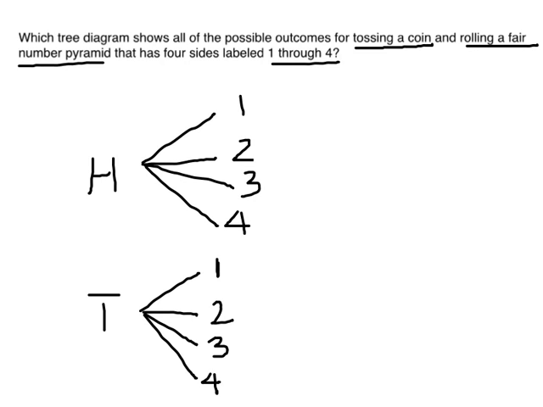I know this isn't part of the problem, but how many possible outcomes are there? Where your tree is at the largest is all of your possible outcomes. So there's 1, 2, 3, 4, 5, 6, 7, 8 outcomes. What if you didn't draw a tree?